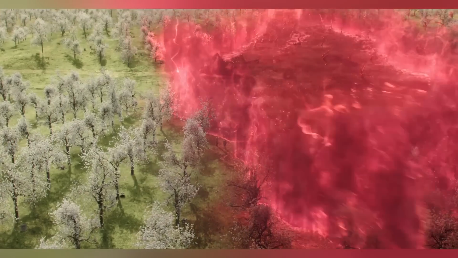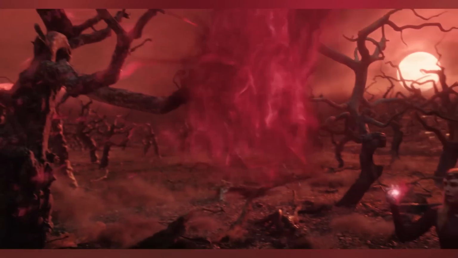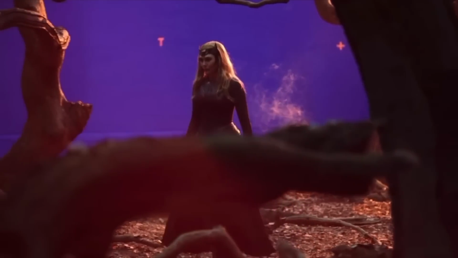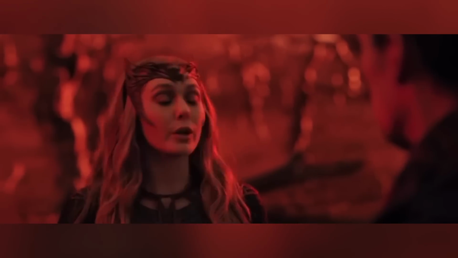The transformation sequence begins with an effect similar to the Hex Wall magic effect that appears in WandaVision, but with a more powerful, corrupt and chaotic feel to it. The plates for the sequence after the transformation was complete were shot on a blue screen soundstage with a few physical props that were then digitally enhanced later.